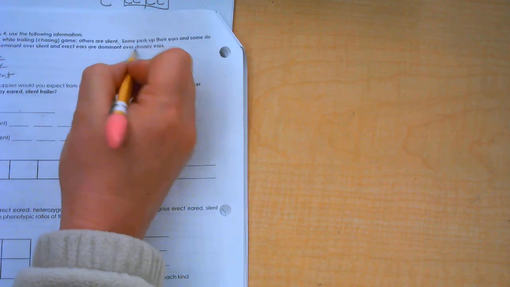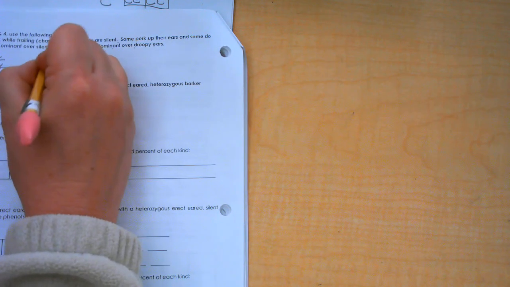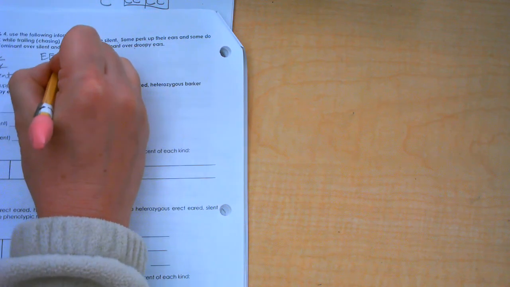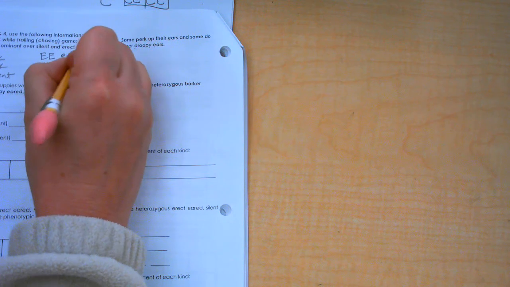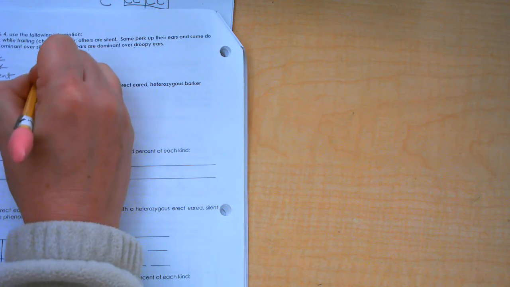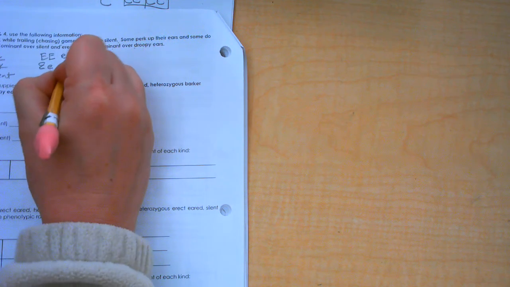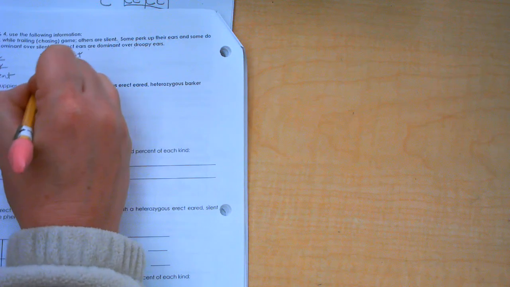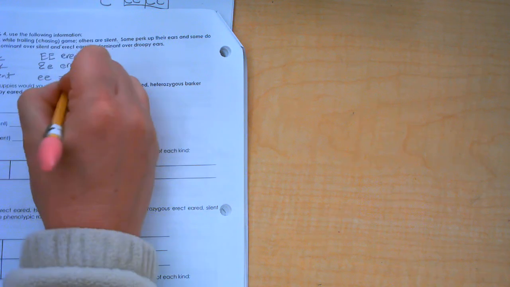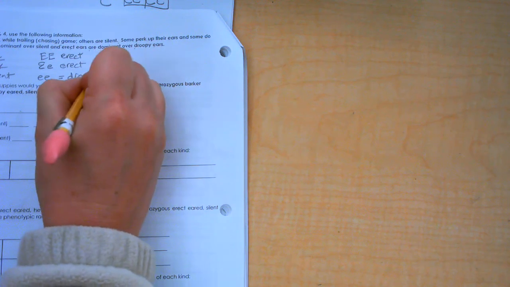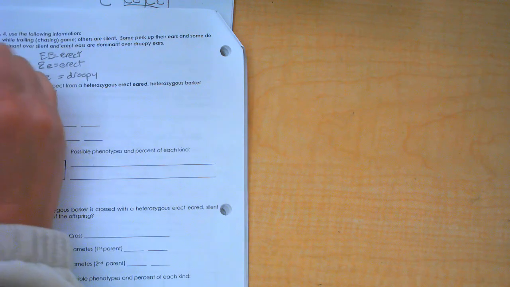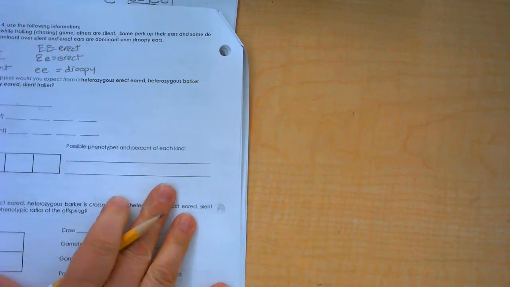And erect ears are dominant over droopy ears. So big E is erect, and little e is droopy. So why am I doing a second example of dihybrid crosses? So I can show you the shortcuts.